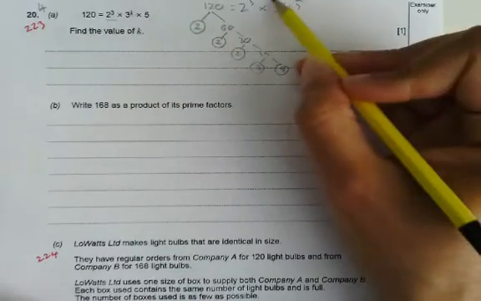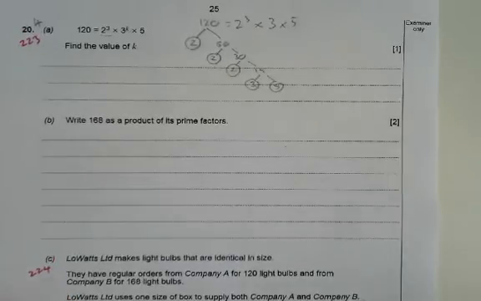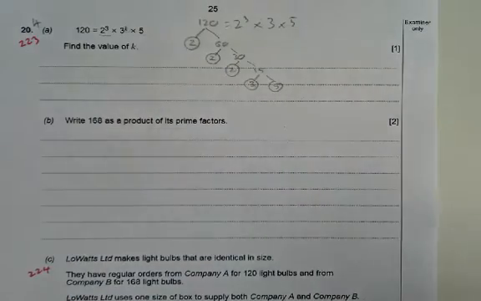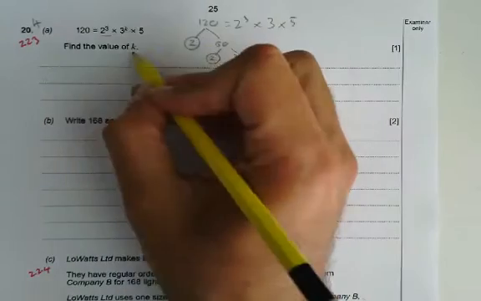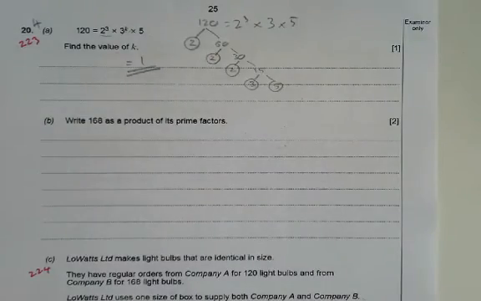So what power of 3? Well, how many 3s have I got there? I've only got the one 3. And it's a bit nasty again because it doesn't actually have a power there. So you could be mistaken for saying it's 0, but it isn't. There is one 3 that we are multiplying by there. So k is 1. That is your answer.